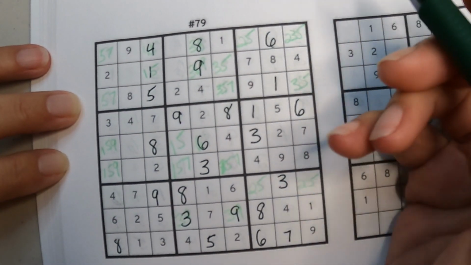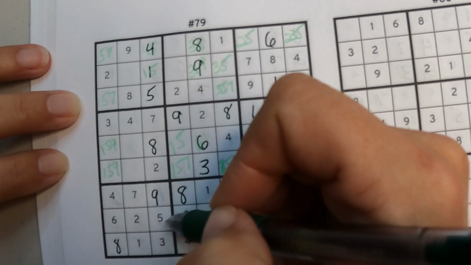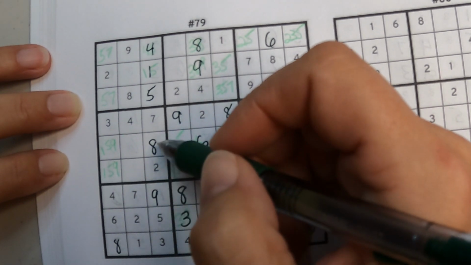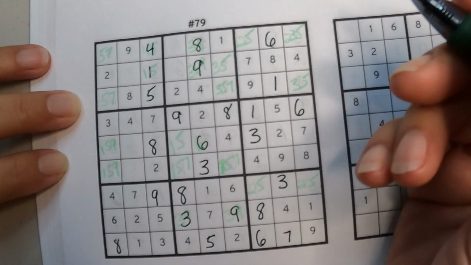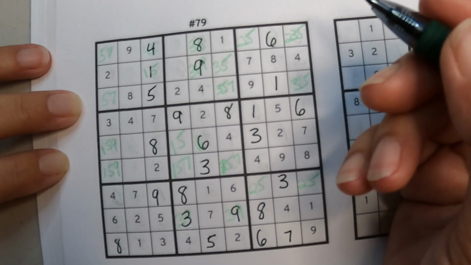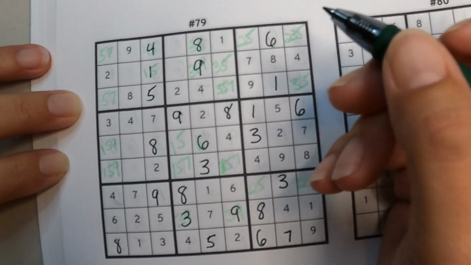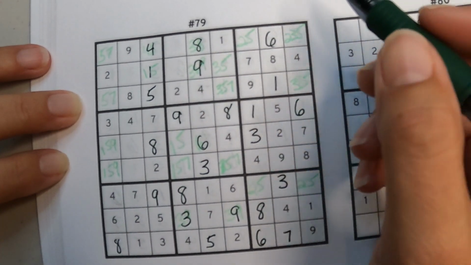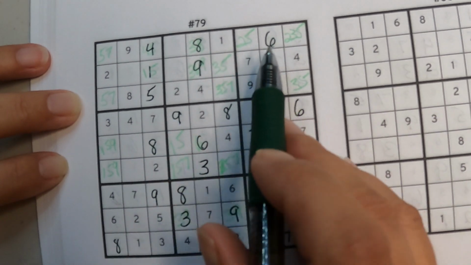Oh, did we mess up again? Yes. We've got a 5 here, so we were missing 1, 4, 6, and 8, sorry.